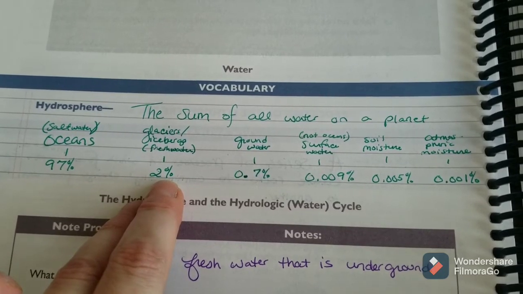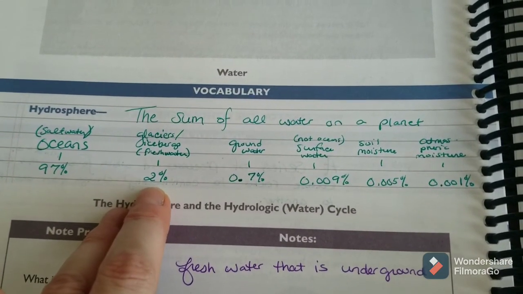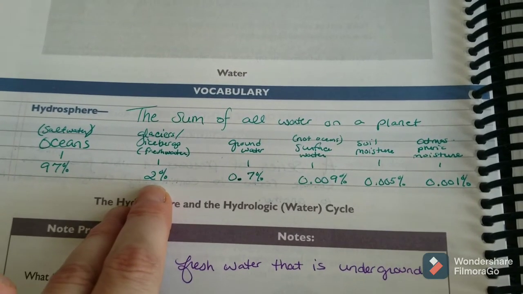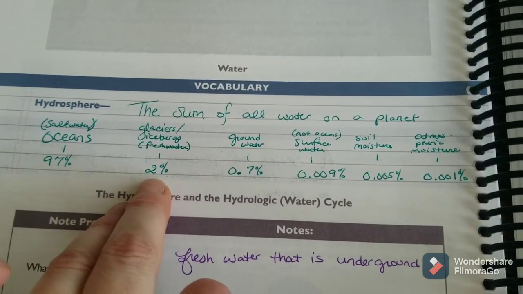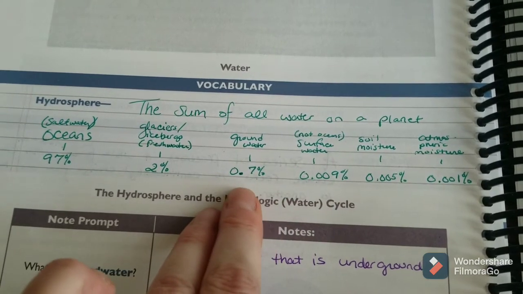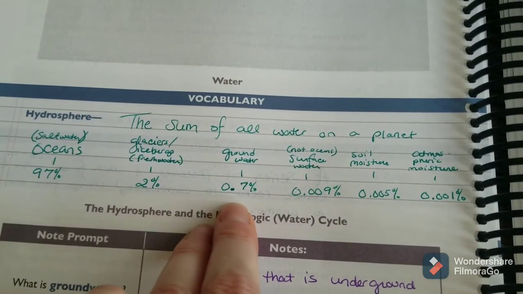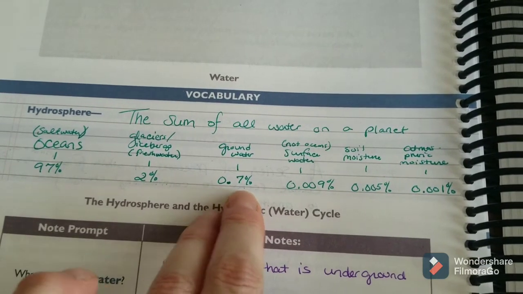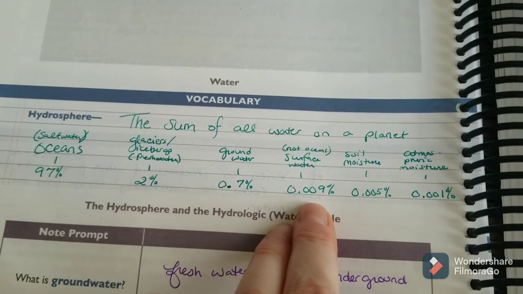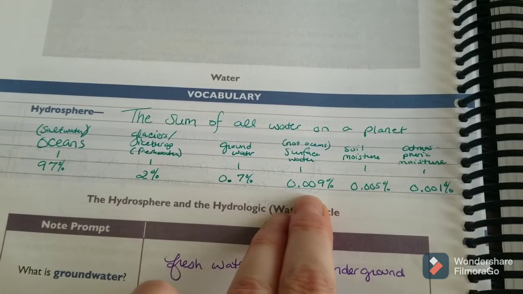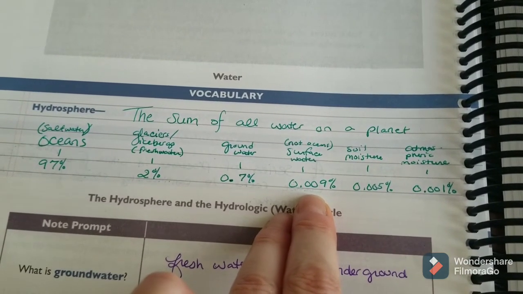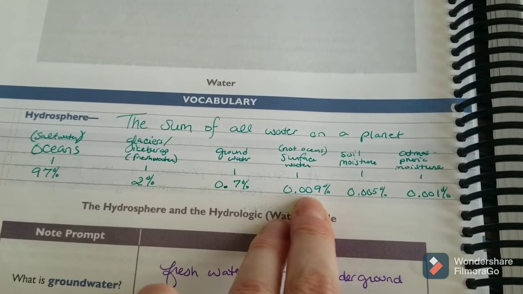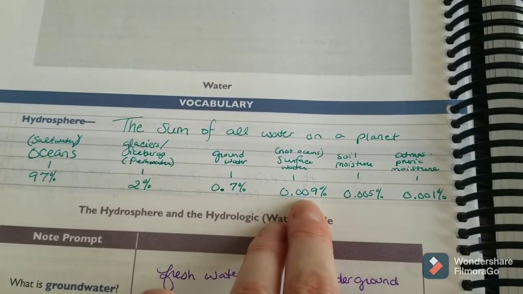Glaciers and icebergs make up 2% of all of the water on Earth, and that happens to be fresh water. All of the rest of these are fresh water. Groundwater is water that is underground. It makes up 0.7%. Surface water, which is your typical lakes and creeks and rivers, is 0.009% of all of Earth's water, also fresh water.